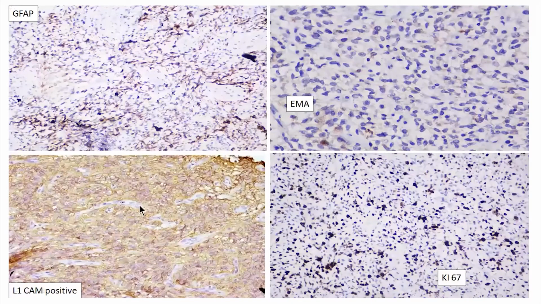L1CAM is positive. So this is very important. L1CAM is a cytoplasmic expression which comes as a result of RELA fusion, ZFTA, and due to its mutation. And Ki-67 is high, so the diagnosis is supratentorial ependymoma, ZFTA fusion positive.